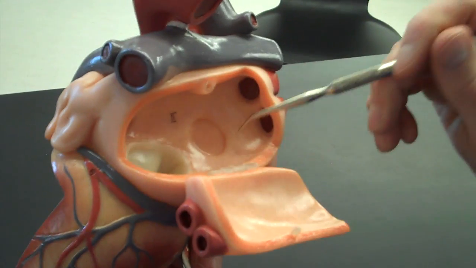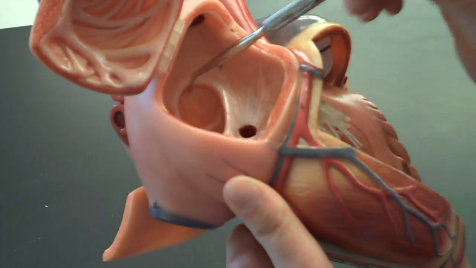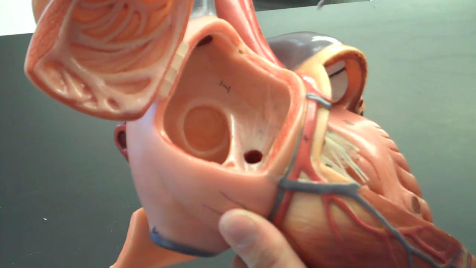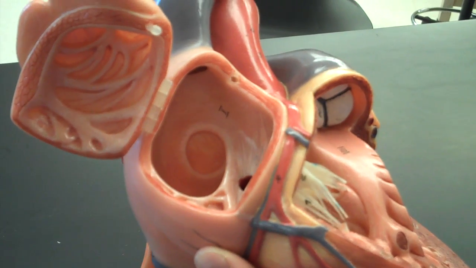There's another structure that you'll see right here. You can see it from the left atrium. You can actually also see it from the right atrium as well. This is what we call the fossa ovalis. Fossa ovalis in fetal circulation once was the foramen ovale.